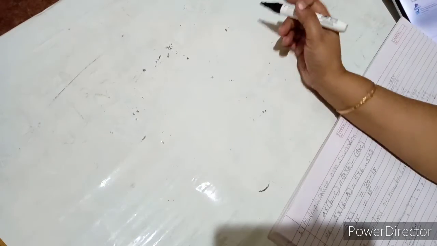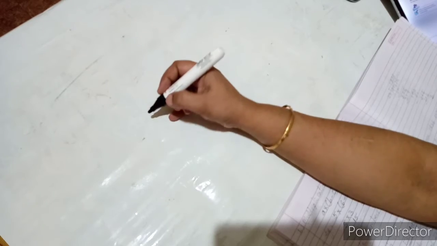Next is distributive property of multiplication over subtraction.